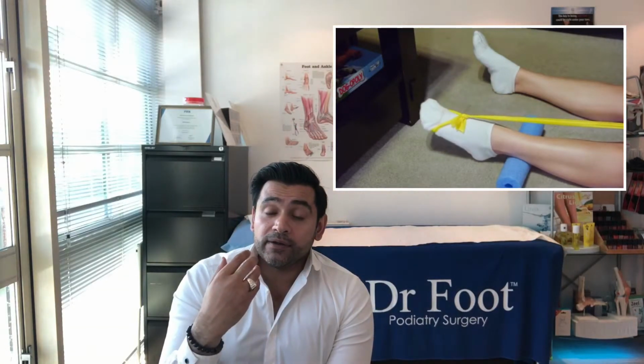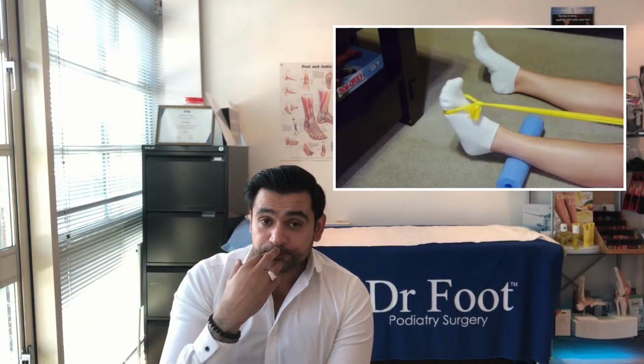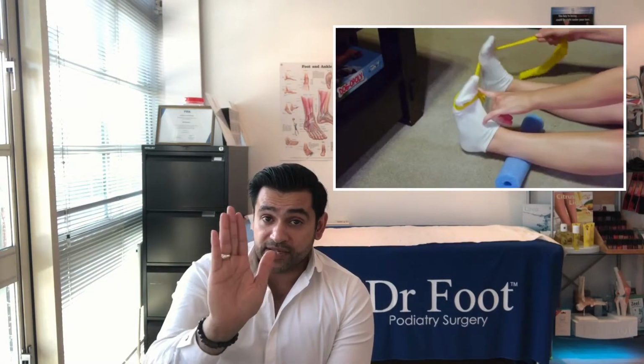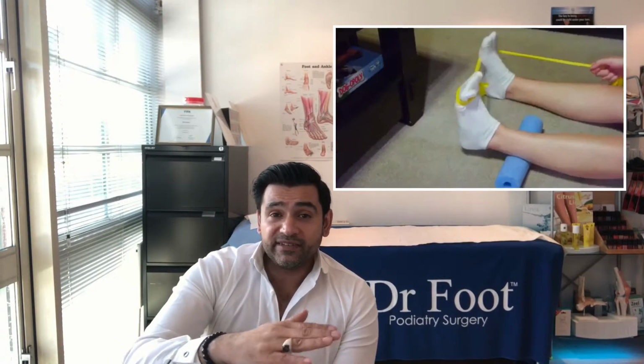I normally say, let's start off with a yellow one, and then we can move on to a band that has more resistance. So I often start off with just moving the foot up and down, dorsiflexion and plantar flexion, and we do that a few times. I will tell the patient to put a foam roller or something underneath the leg so it is lifted up a little bit.